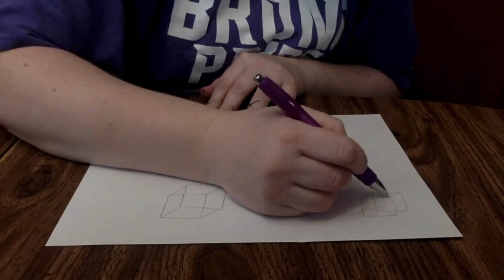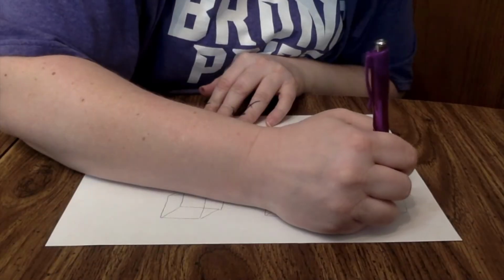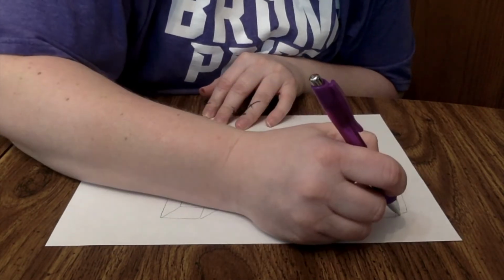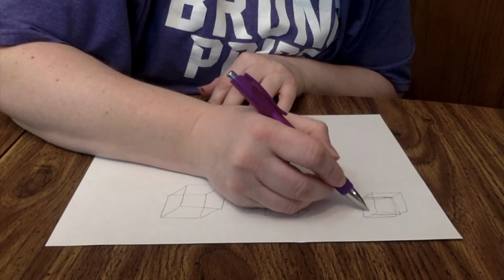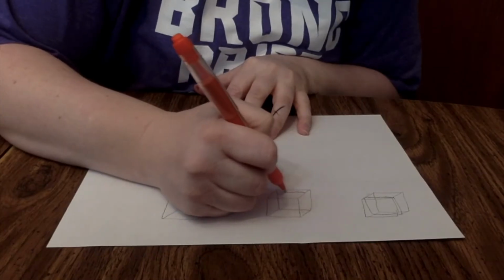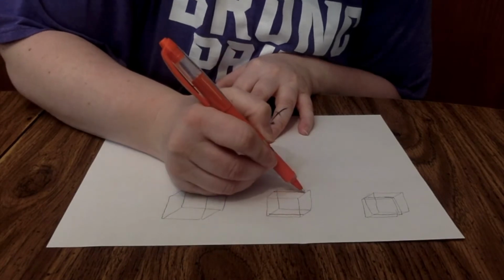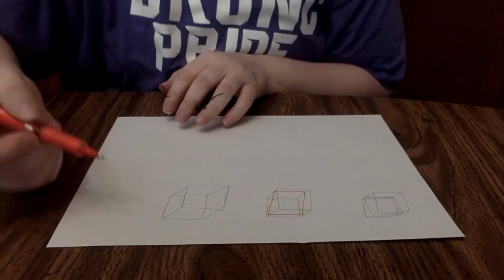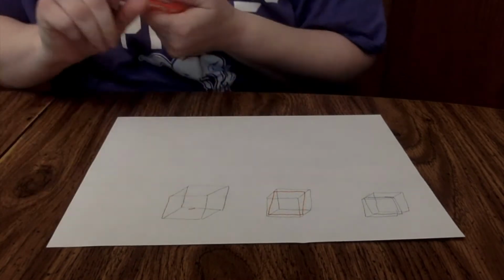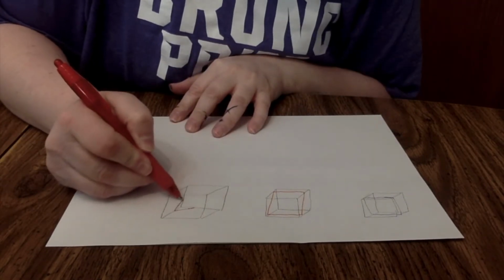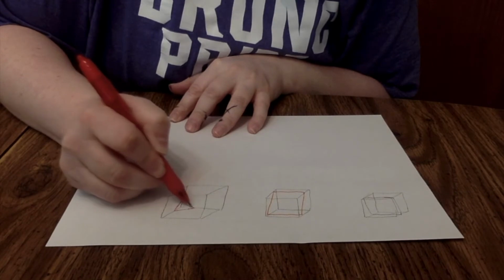You can represent this with drawing, so here I have a few cubes, and I just did the cross section kind of in the middle of the cube, which is going to get a square. On the next one, if you have one side being closer to the front and one side being closer to the back, it's going to give you a rectangle. If you come in from an angle through the corner, that's when you get the triangle.